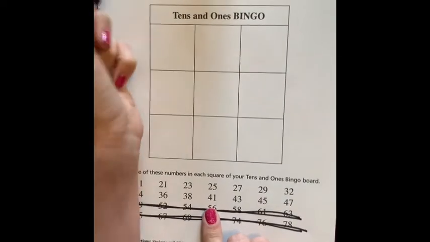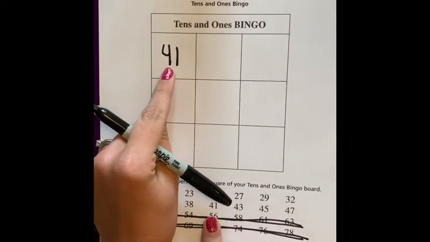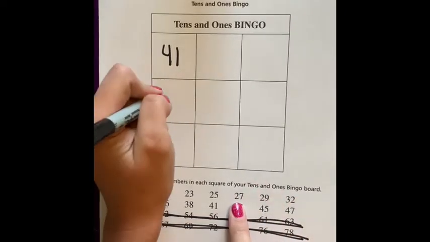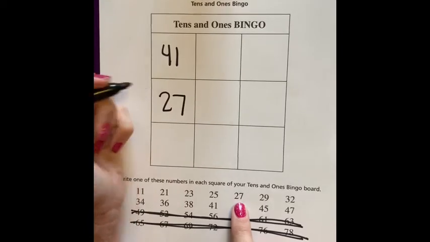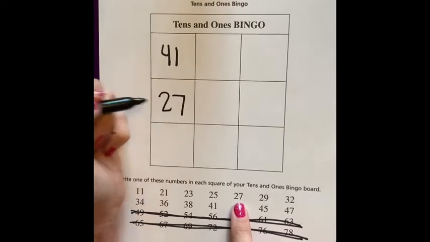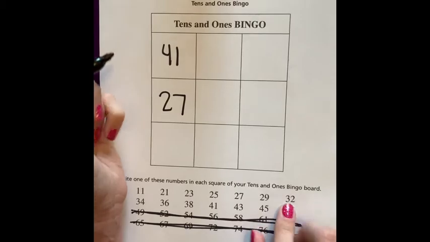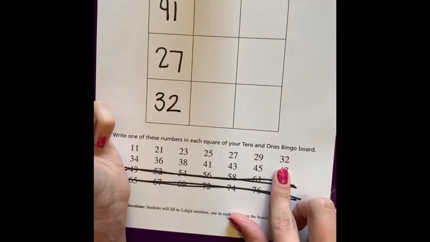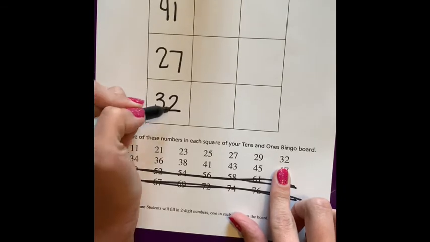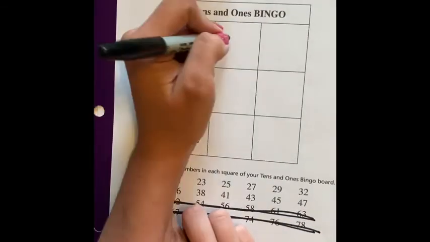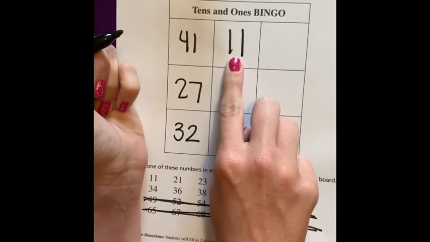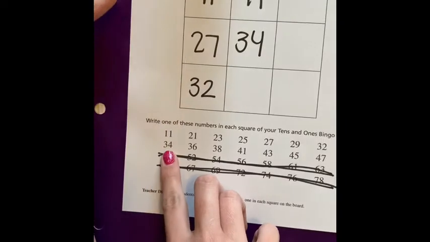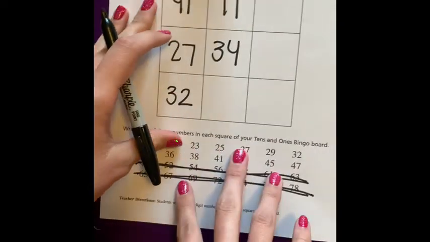So I'm going to write, what number is that? 41. I'll do this one. 27. What number is this? 27. And I'll write 32. What number is that? 32. All right, 11. What's that number? 11. All right, 34. What's this number? 34.